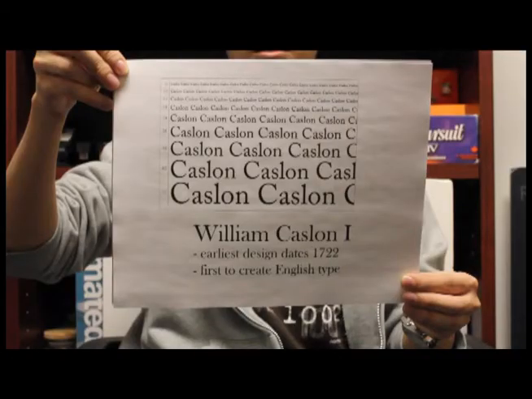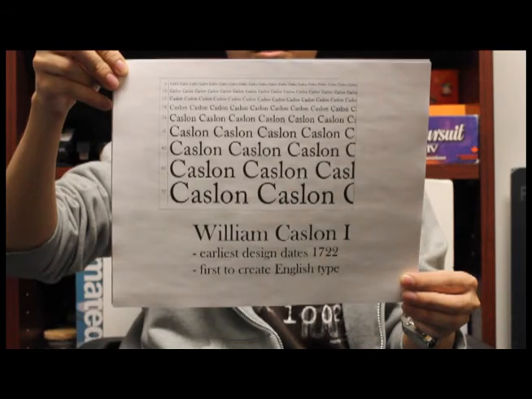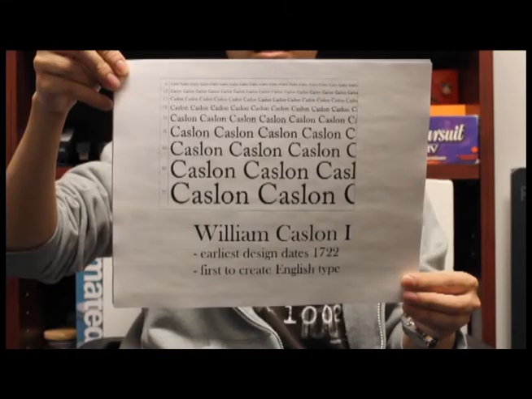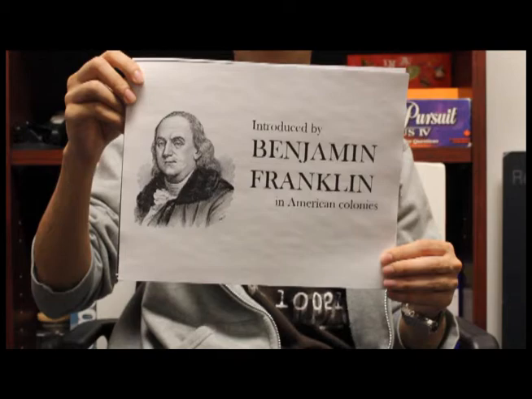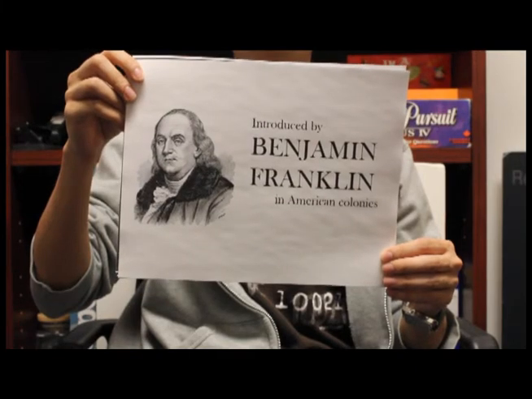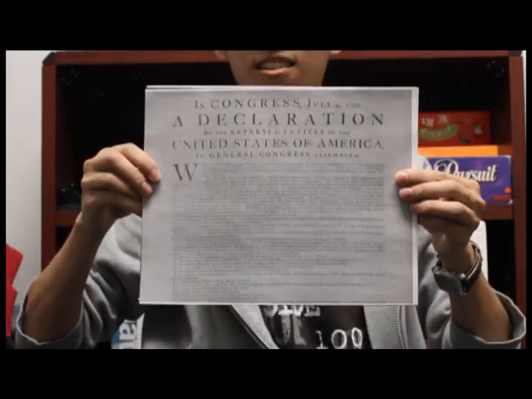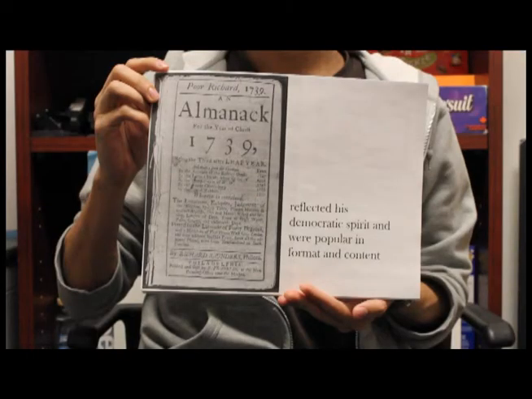William Caslon I created the font Caslon as early as 1722, where he was the first to create English type. The type won wide acceptance and became well known in the American colonies, where it was introduced by Benjamin Franklin. It was a type in which a Baltimore printer issued the official copies of the United States Declaration of Independence. Benjamin Franklin's publications reflected his democratic spirit and were popular in format and content.